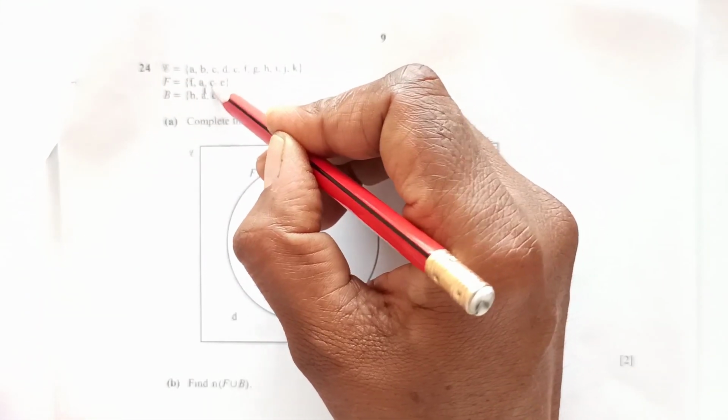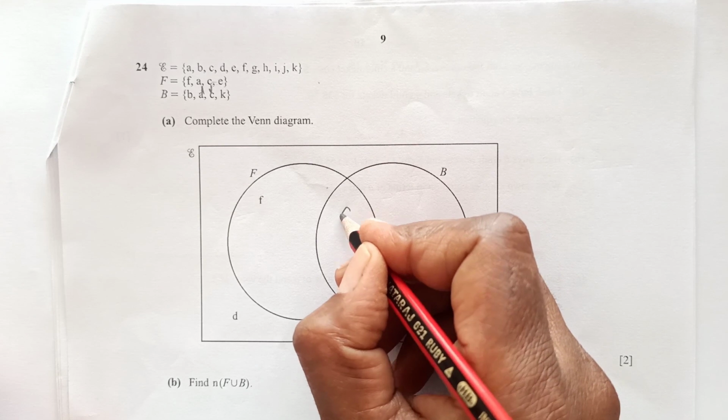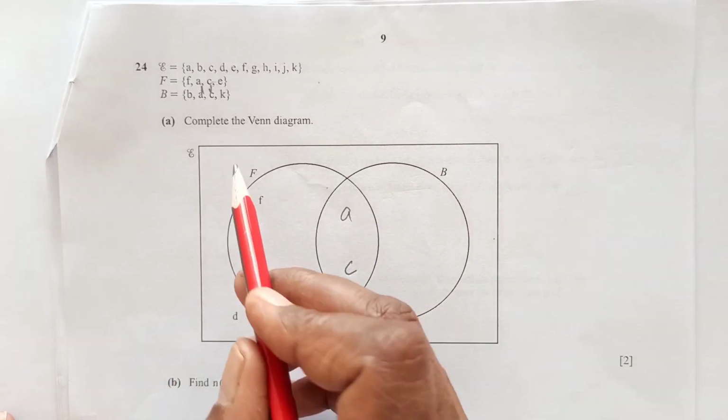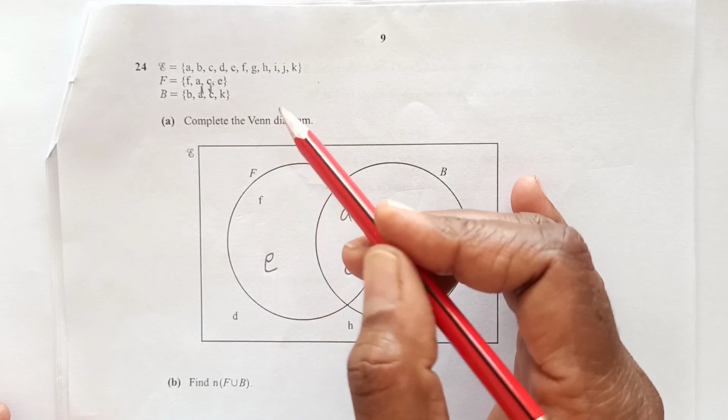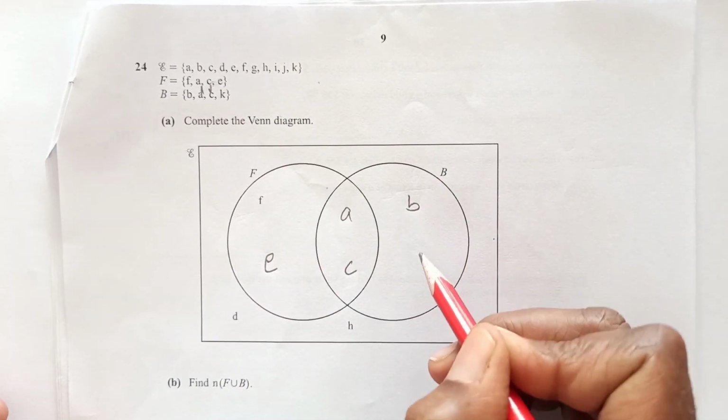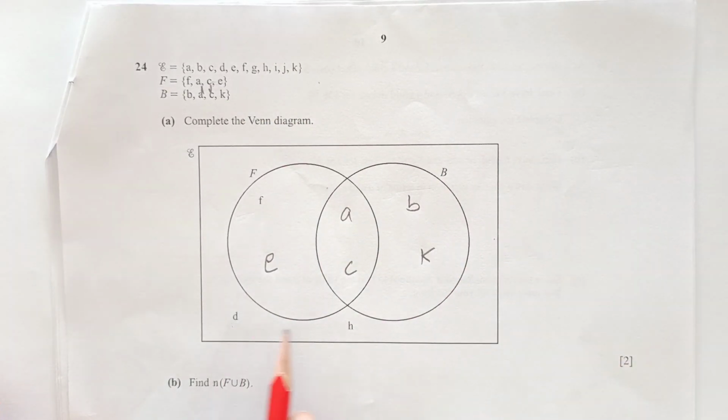A is common, C is common, right? So A and C can be here. F is already there. A, C, what is left? E, right? And then here is B and K. You can write anywhere, right? D and H are there.